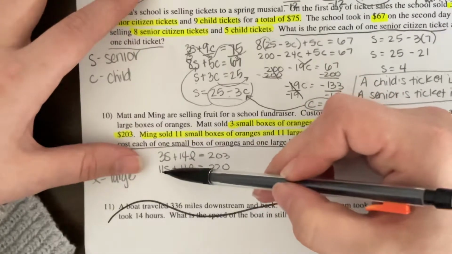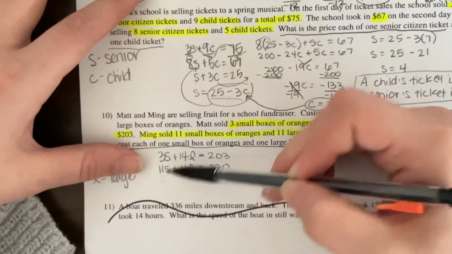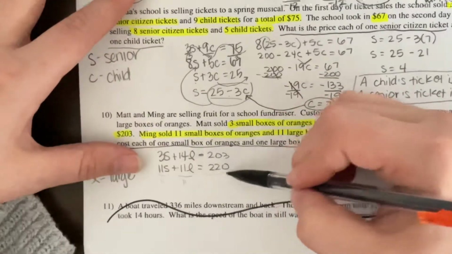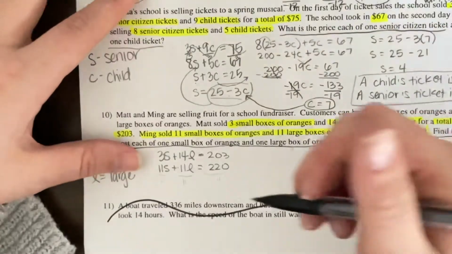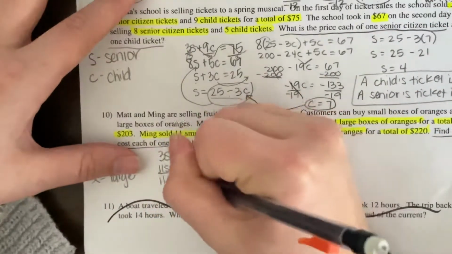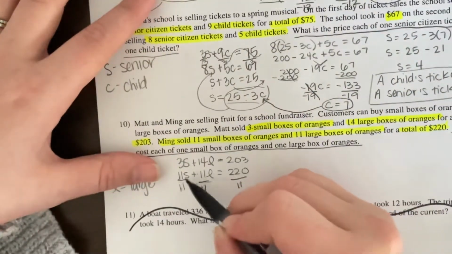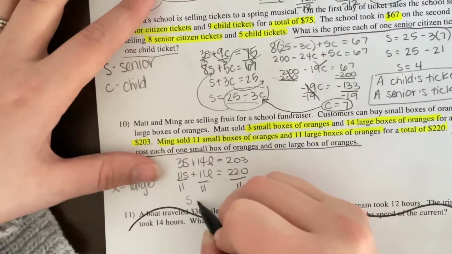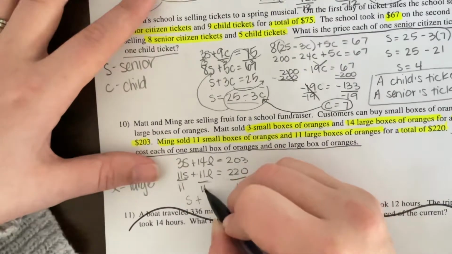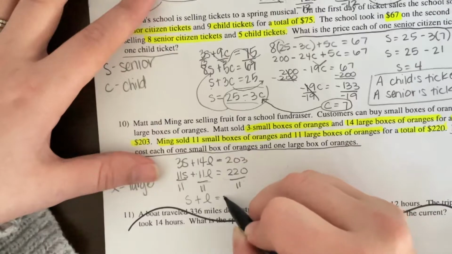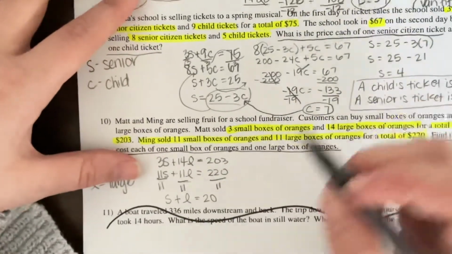You should see 11 because you can divide this by 11 and get 1, that by 11 and get 1, and that by 11 and get 20. So nice and easy numbers. So 11 over 11 is 1, so it's just S. 11 over 11 is 1, so it's just L. 220 over 11 is 20.